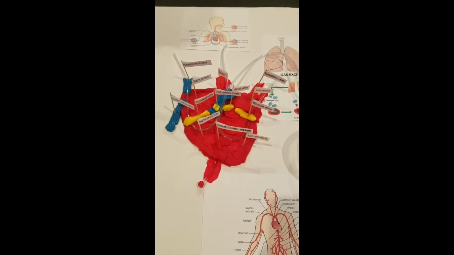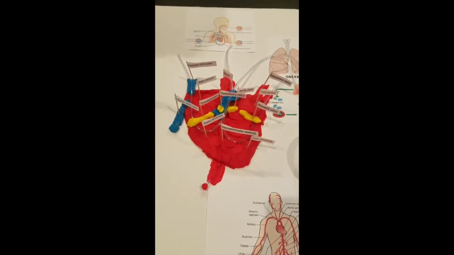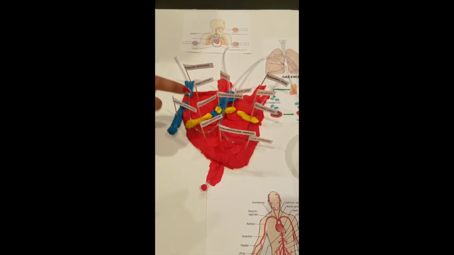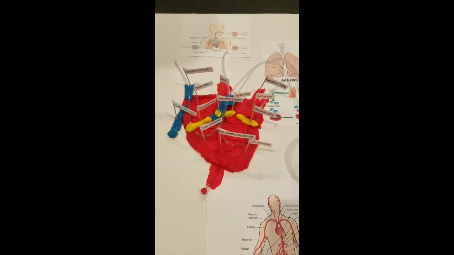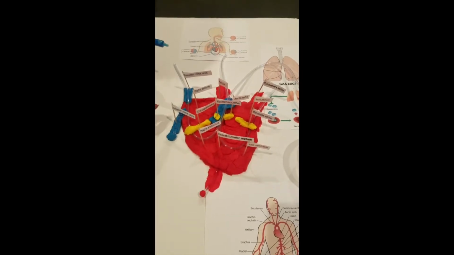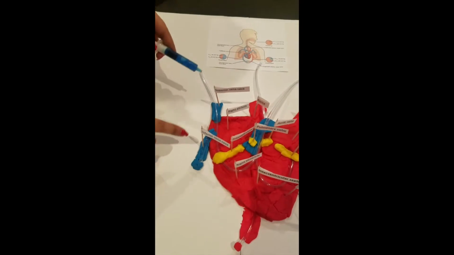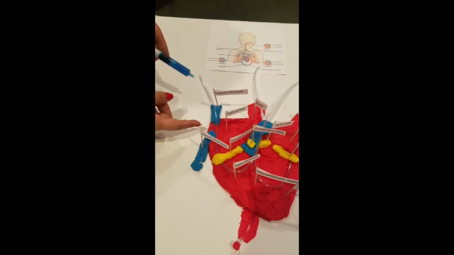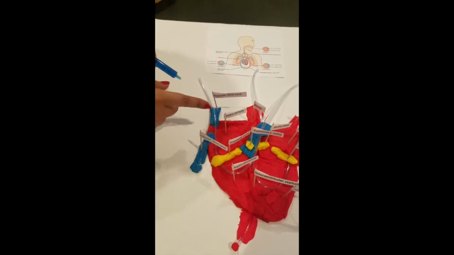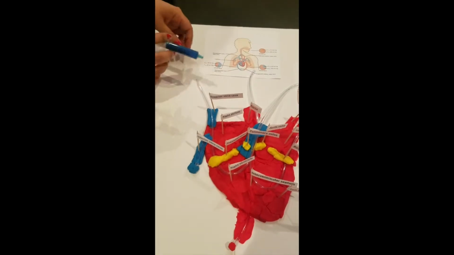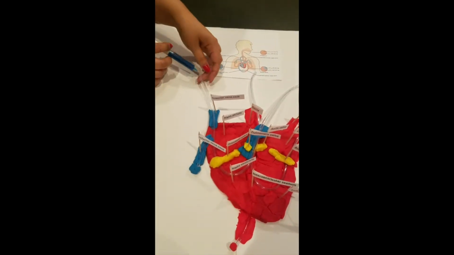Okay, so what we really want to illustrate in this model is the pathway of the blood through the heart. So the blood is going to come in through the inferior and superior vena cava and also the coronary sinus into the right atrium. So we're going to follow the pathway of the deoxygenated blood.